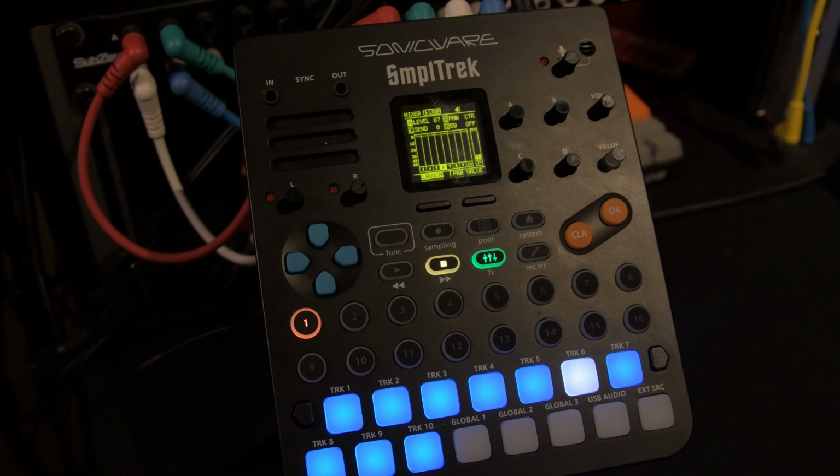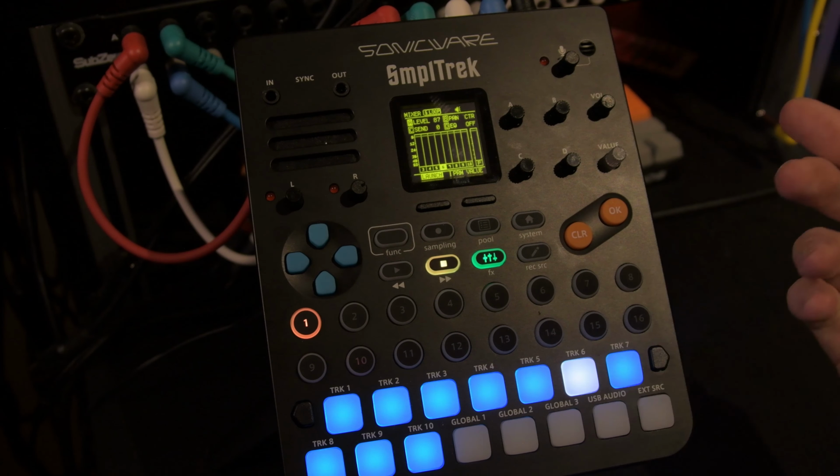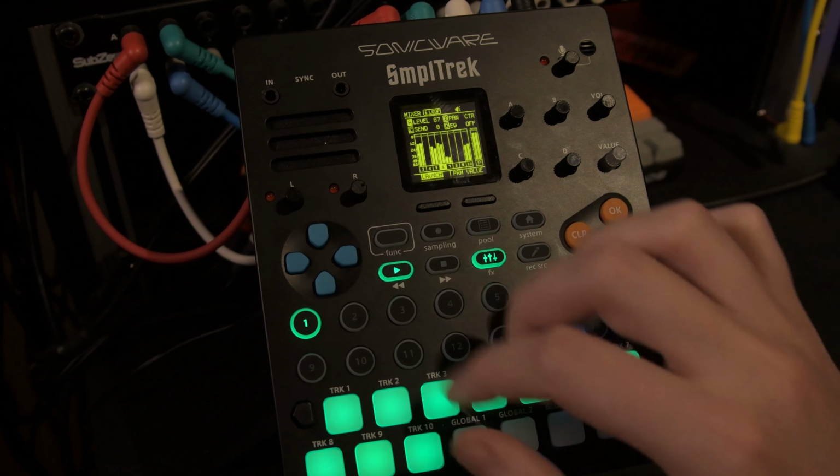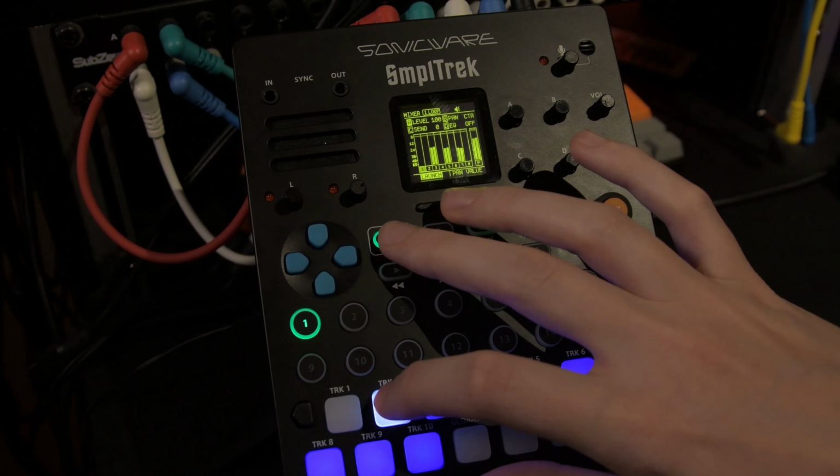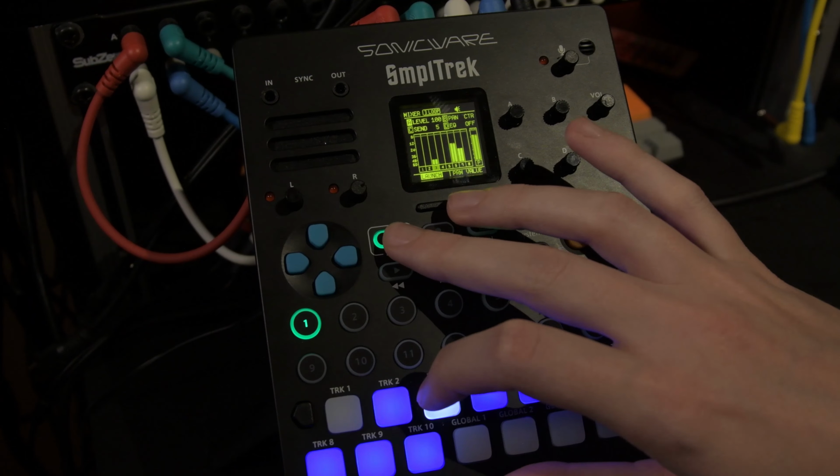Let's have a peek in the mixer for some more options we got right here. You can actually mute tracks by holding shift and pressing the corresponding track.